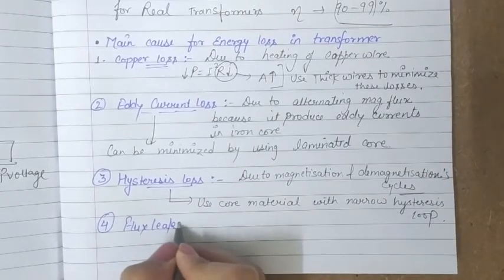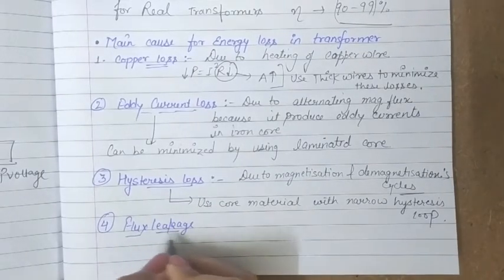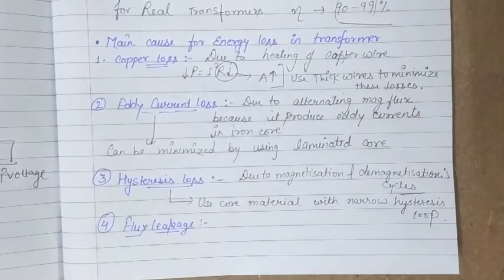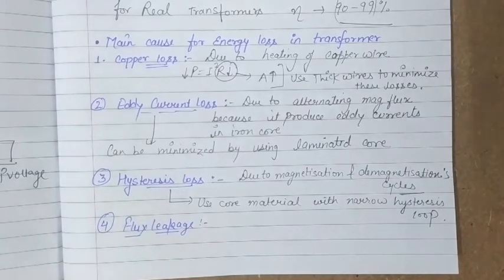In the ideal case, we consider that the flux of the primary is completely linked with the flux of the secondary coil, but actually when we are talking about the real transformer, it is not the 100% case. There may be some loss, although this loss can be minimized by winding the primary and secondary coil over one another. Instead of keeping them apart, if we wind them over one another, in that case there will be the minimum flux leakage.